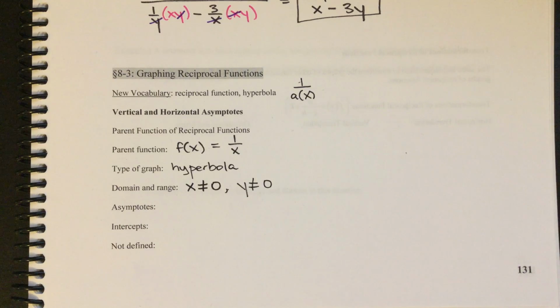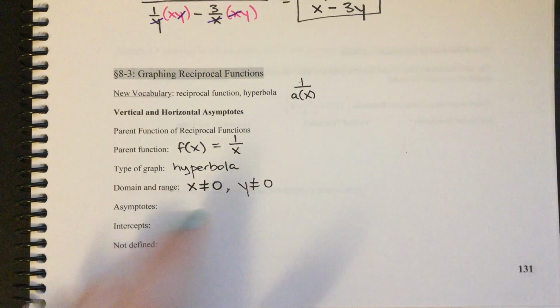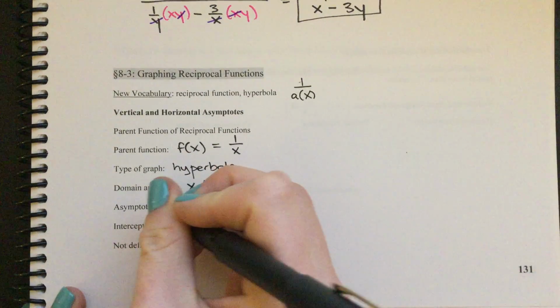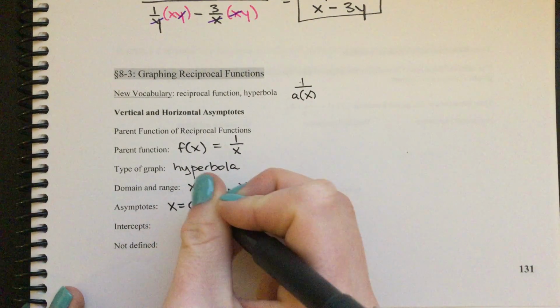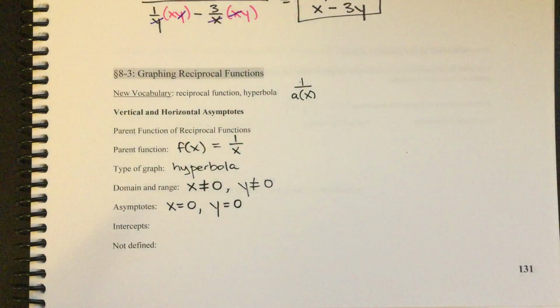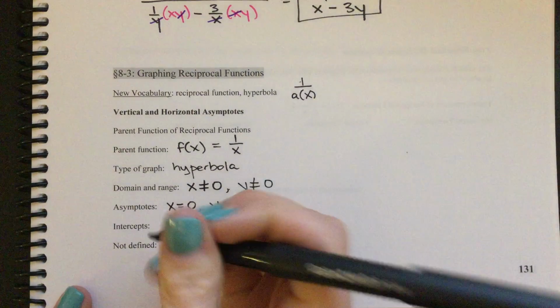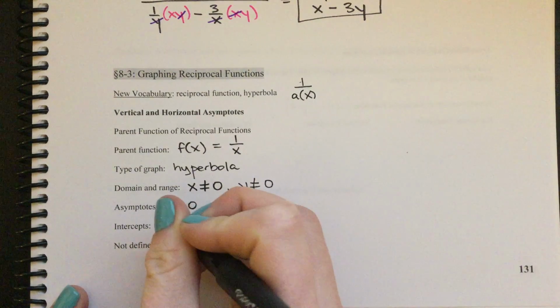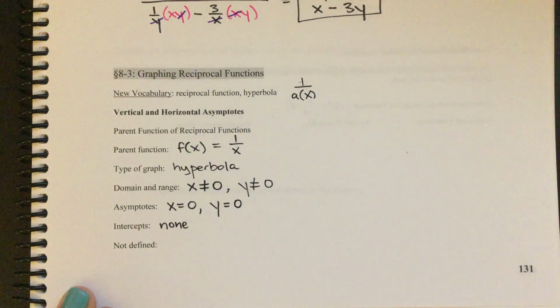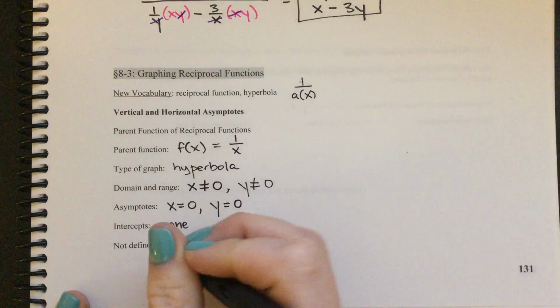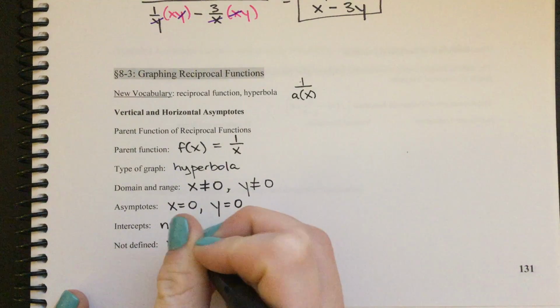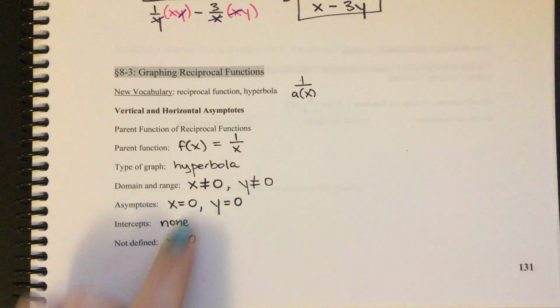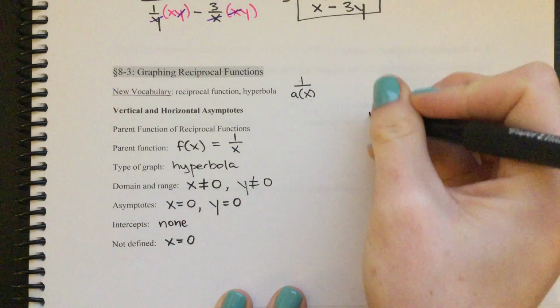I have asymptotes. We talked about asymptotes with logs and exponentials as well. Because of these domain restrictions, I have asymptotes at x equals 0 and at y equals 0. Those are going to be those dotted lines that your graph can get really close to. It'll approach them, but you won't actually cross over that line. And then there are no intercepts at all. We already talked about how it's not defined for x equals 0. That falls into this category and this category. So let's see what the graph looks like.